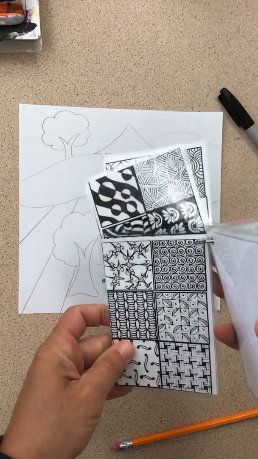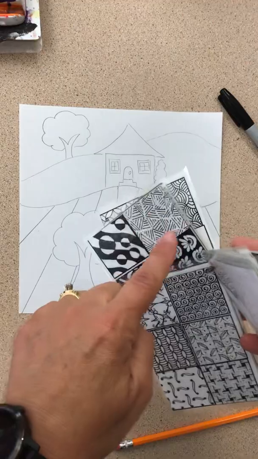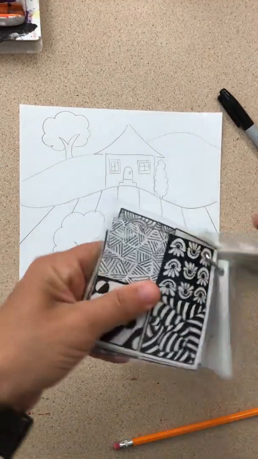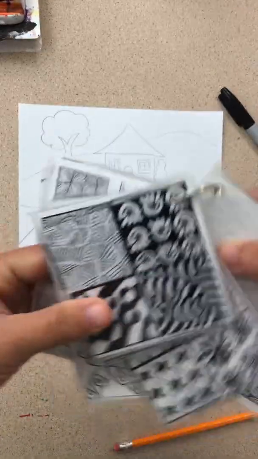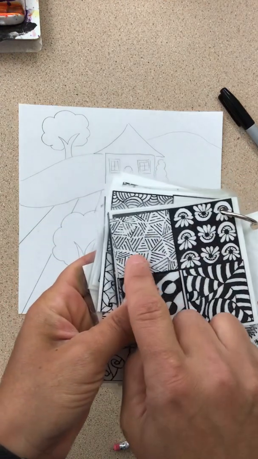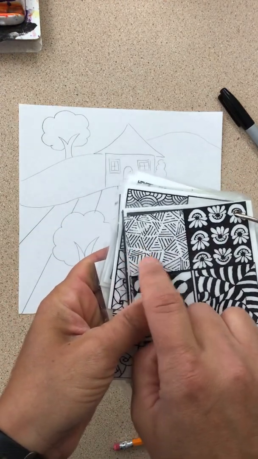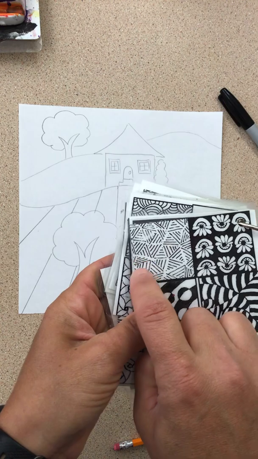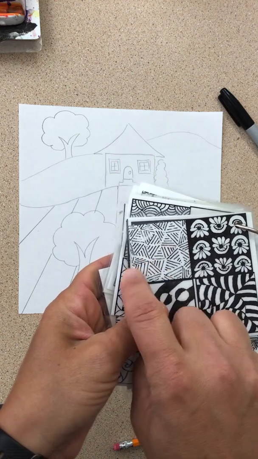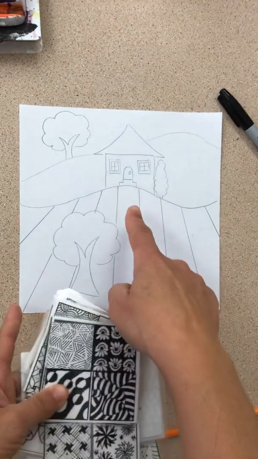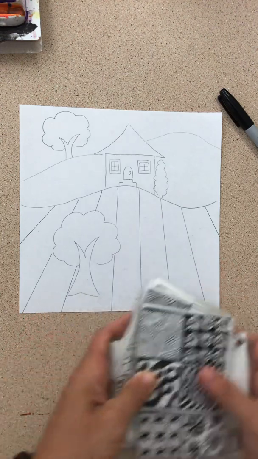Oh gosh, there's so many. Oh, I kind of love this one. All right, I'm gonna flip over to that one so I can look at it, and I notice that it's like a long line, a little bit shorter, and it almost makes a triangle. So I'm gonna do that on one of my spaces on my hill.